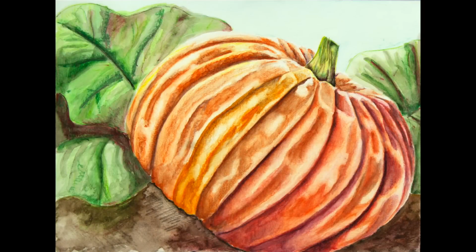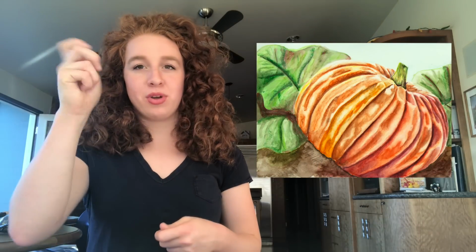Okay, moving on to number 13. This one I just called Pumpkin. This was an observational drawing that we did in watercolor pencil. So I drew it and then I would go in with the wet brush to blend the colors. And I liked the colors that I was able to capture in this one.